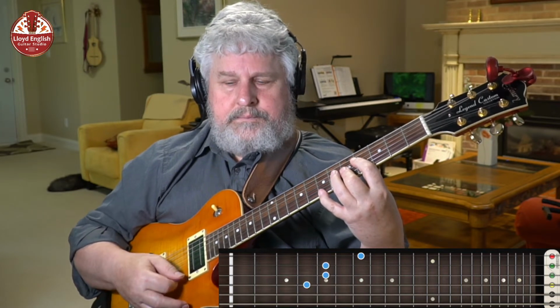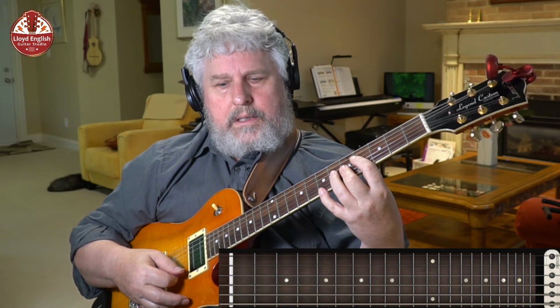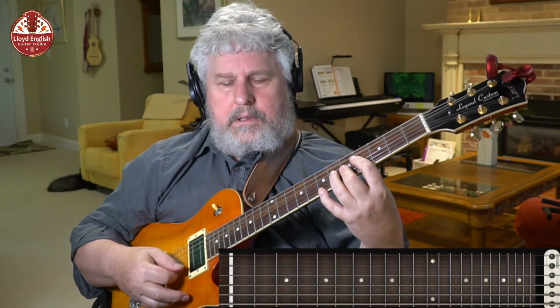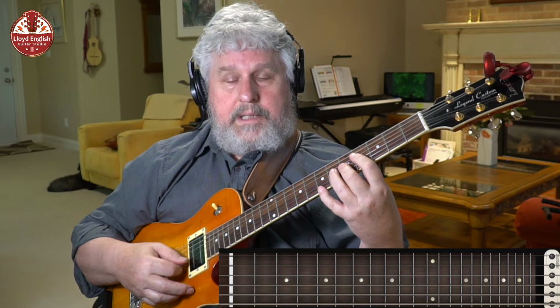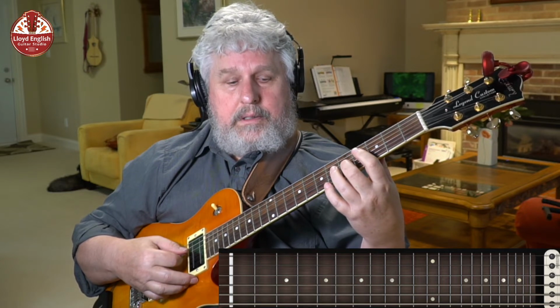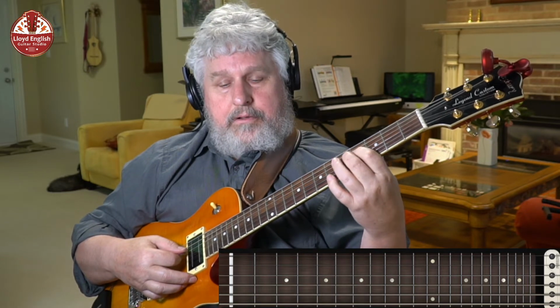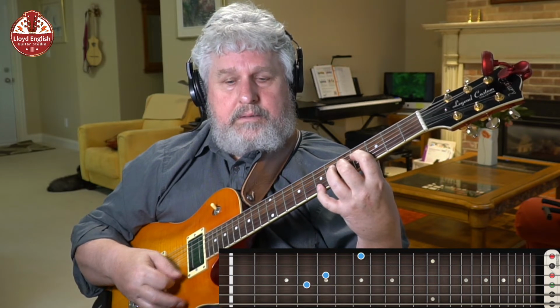D13. If I want to make that chord a little jazzier, I could play that flat 9 again. So here's my third of the chord. Here's my 7th. Here's my 13, and I'm going to play a flat 9.